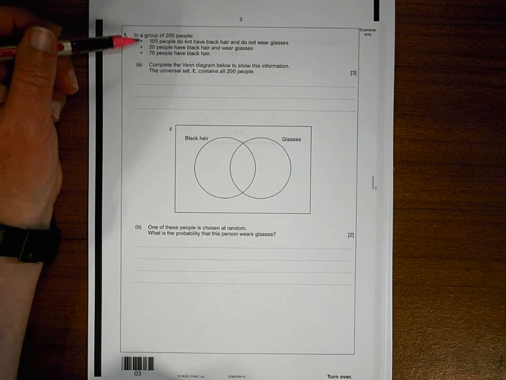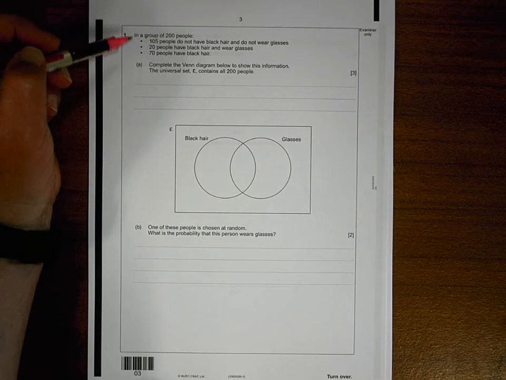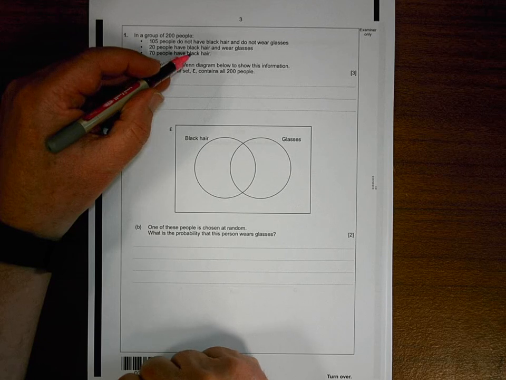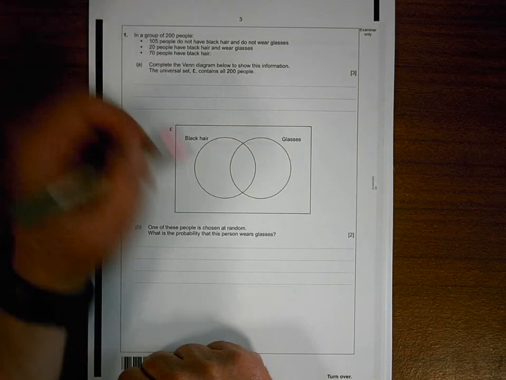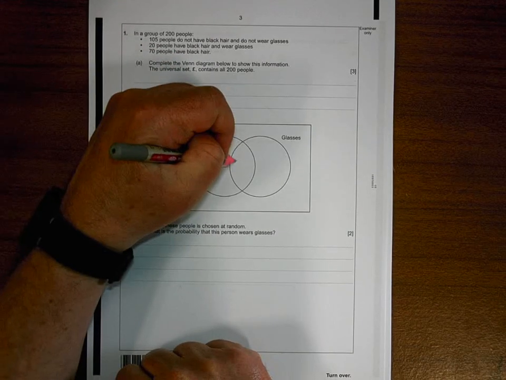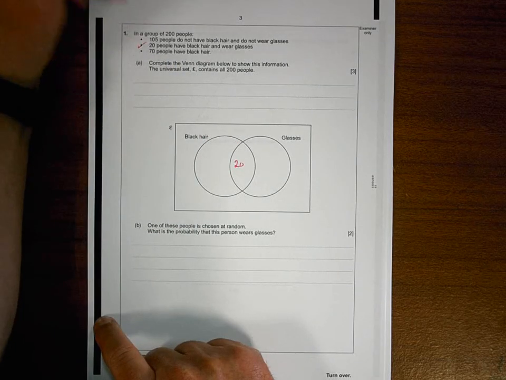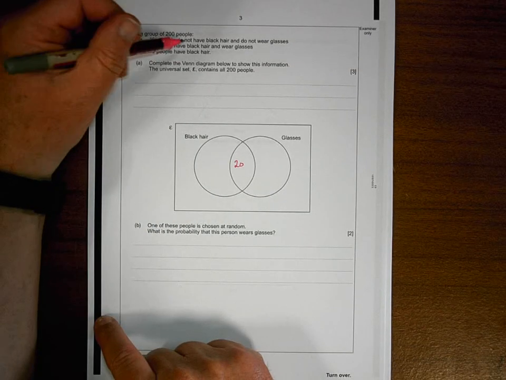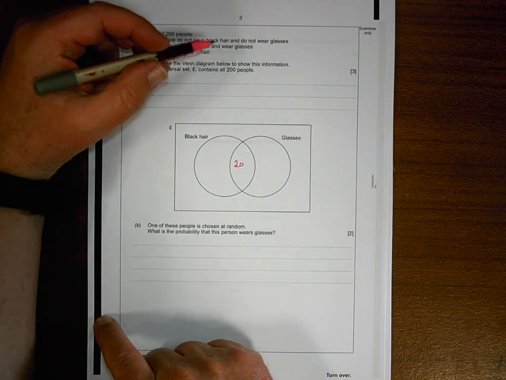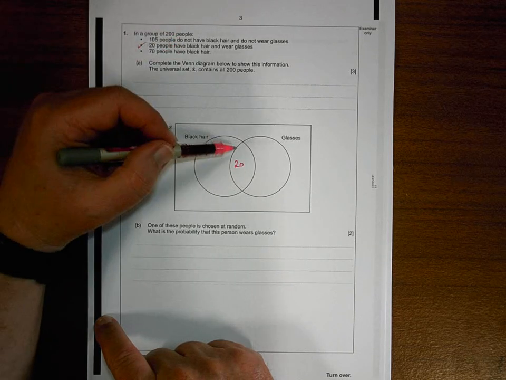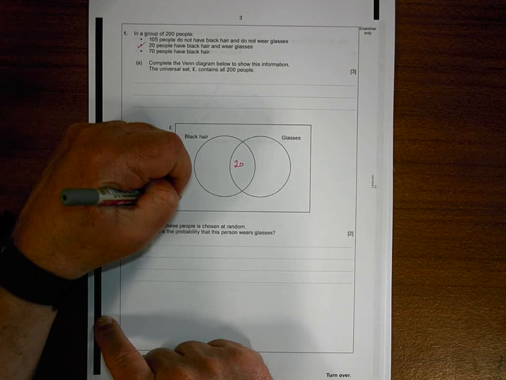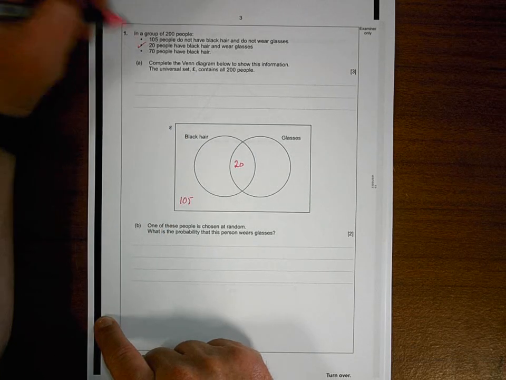Okay, so we know that 20 people have black hair and wear glasses. So that's the one that gives us the overlap. There's 20 people in there that have black hair and wear glasses. 105 do not have black hair and do not wear glasses. So those are going to be the ones that aren't in any of those circles. So that would be outside.